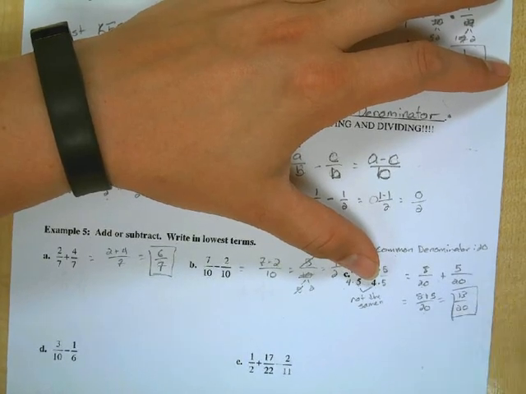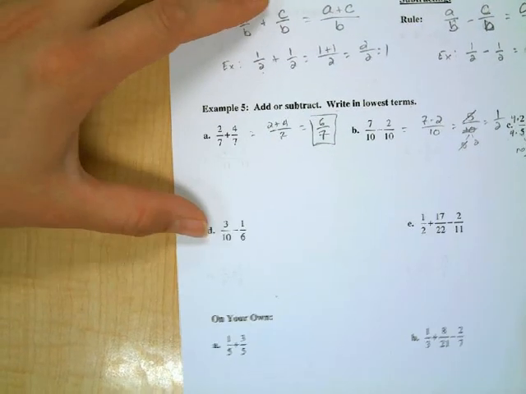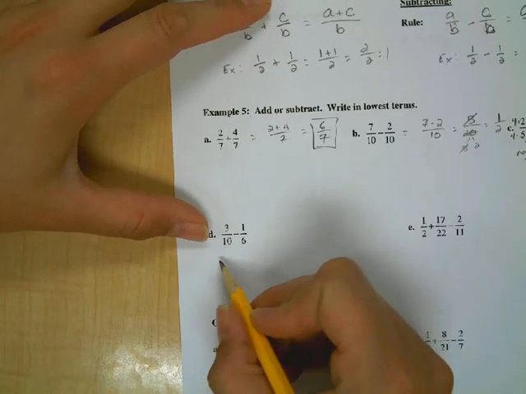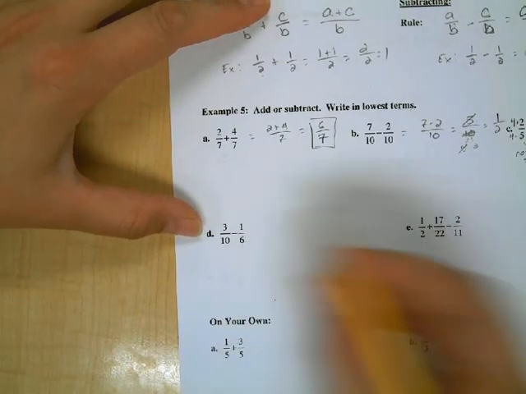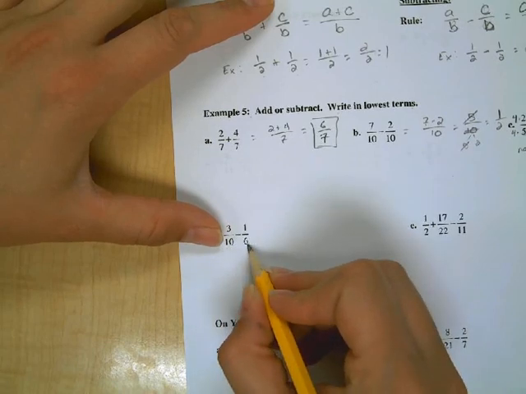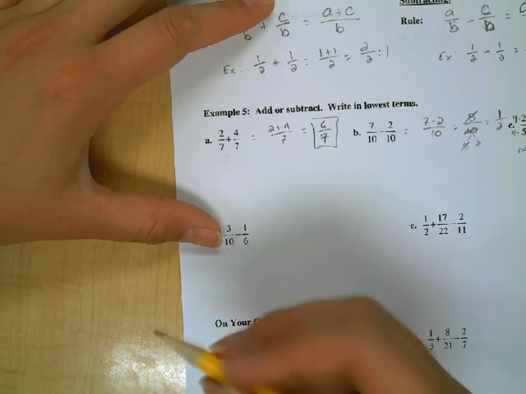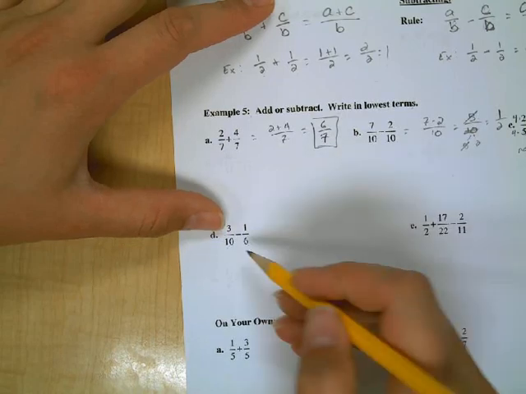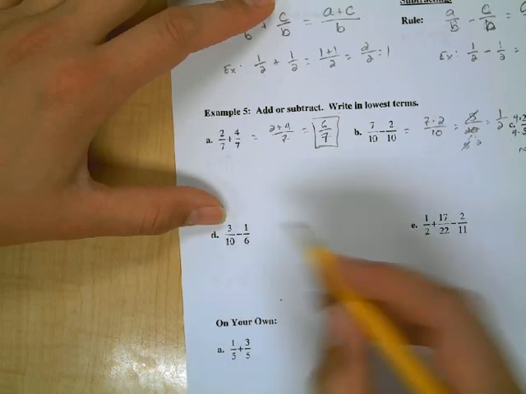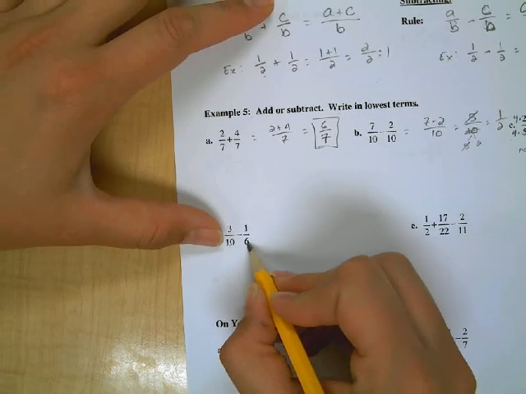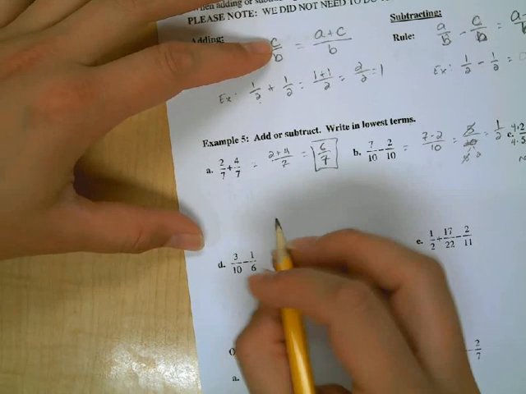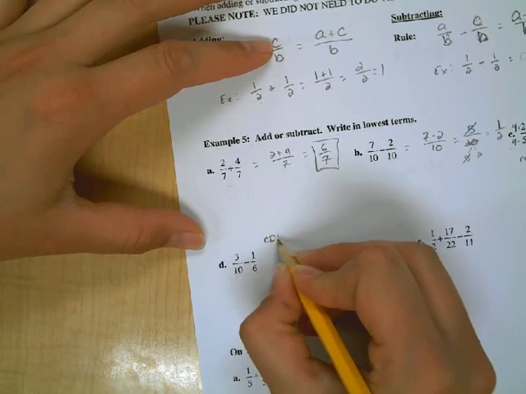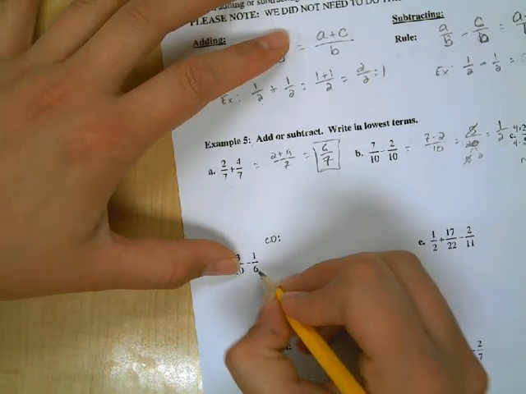Nothing's going to simplify. So same thing's going to happen with the subtraction here. We're going to have to do common denominator first. So find a common denominator first. So between 10 and 6. Now again, if you can't find the least common denominator, then just give me a common denominator. So 10 and 6, I can always do 10 times 6, or I can do common denominator, which I'm going to do CD. 10 and 6 both go into 30.